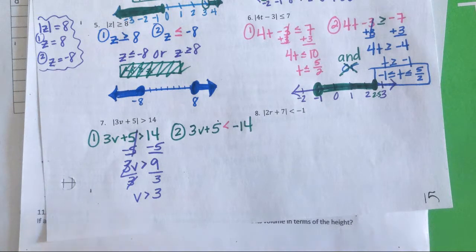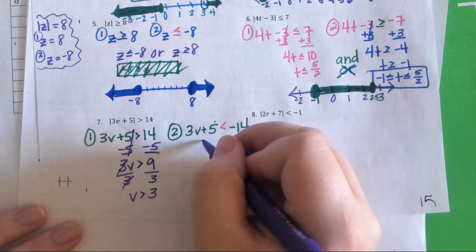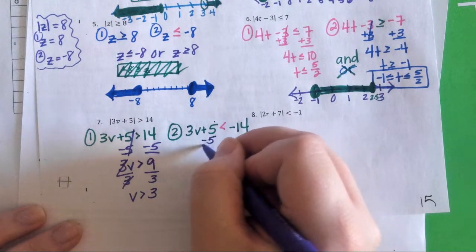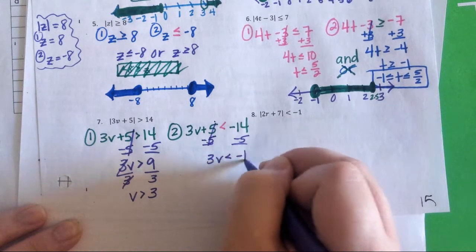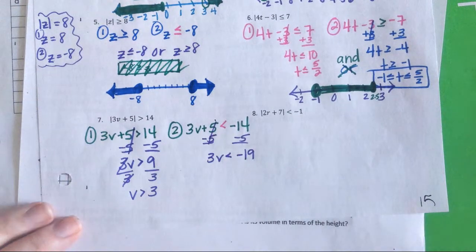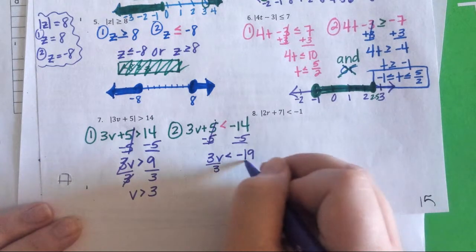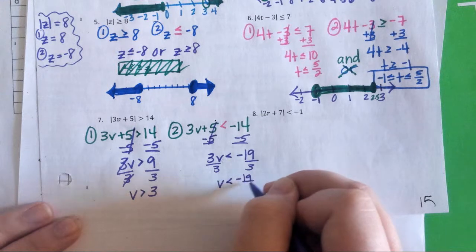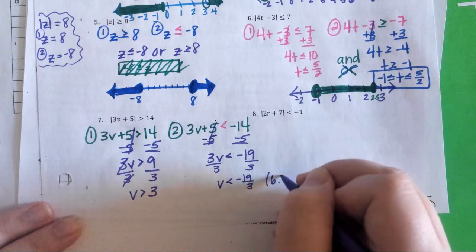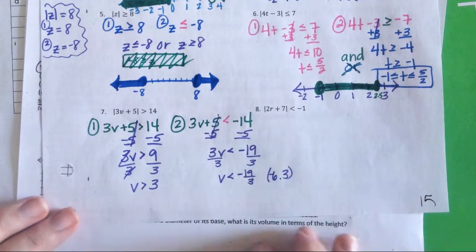Okay, and then Arturo, do you want to solve? That way you can get your point. Subtract both sides by 5. Okay, and I have 3b is less than negative 19. Now what? Divide them both by 3. Divide them both by 3, so my answer reads, 6.3. And you're telling me that's negative 6.3? Okay.